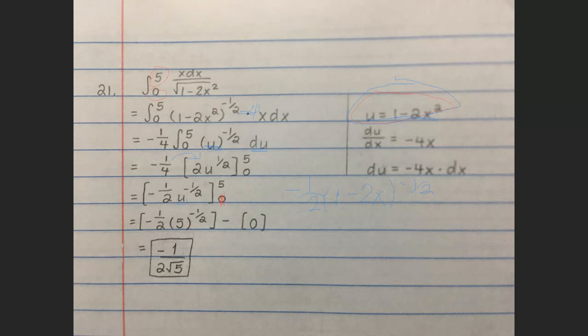Then when x equals 5, 5 squared is 25, 2 times 25 is 50, and 1 minus 50 will be negative 49, right? It's a little bit difficult. You see, this goes from 1 to negative 49. Or you can just go back and change it to be 1 minus 2x squared. It's the same thing.